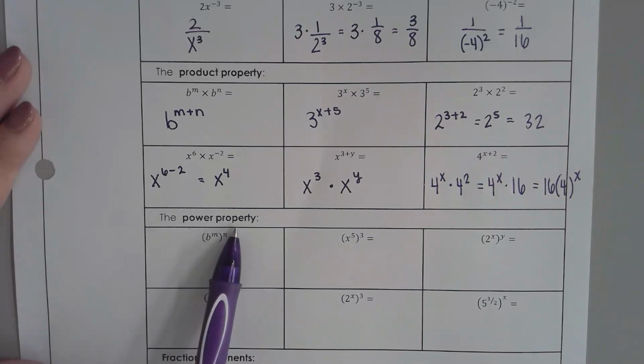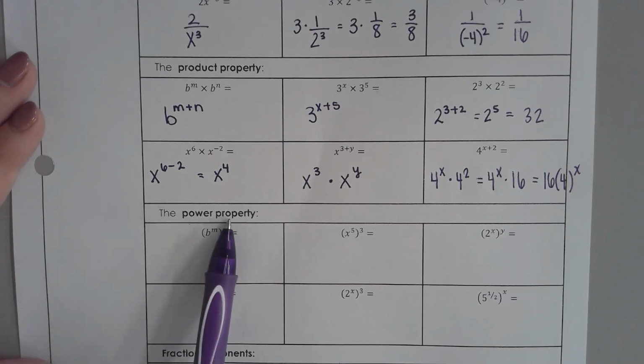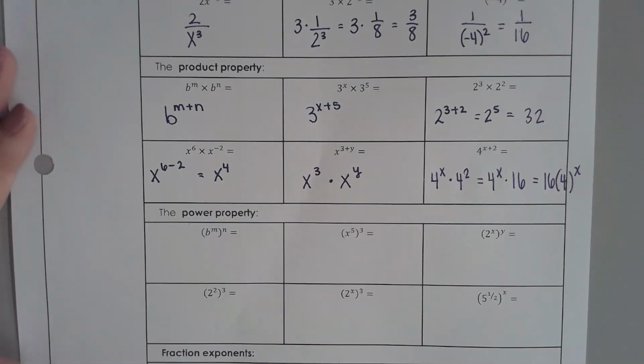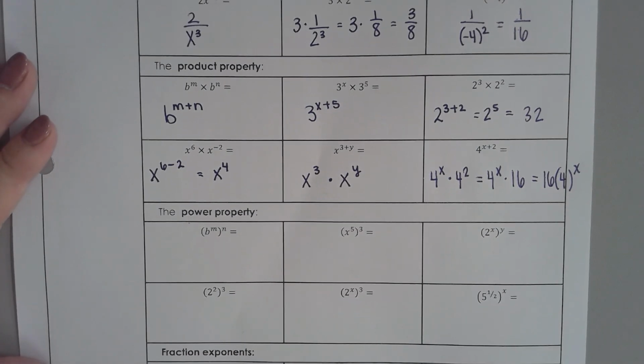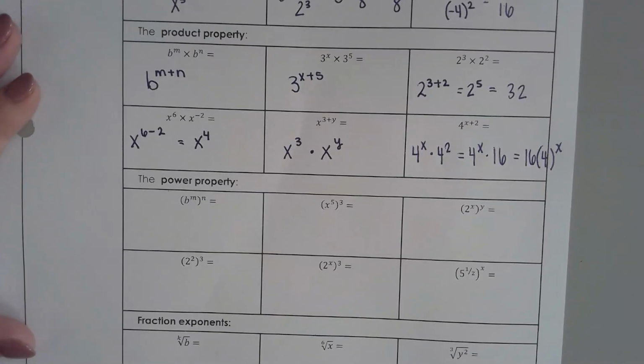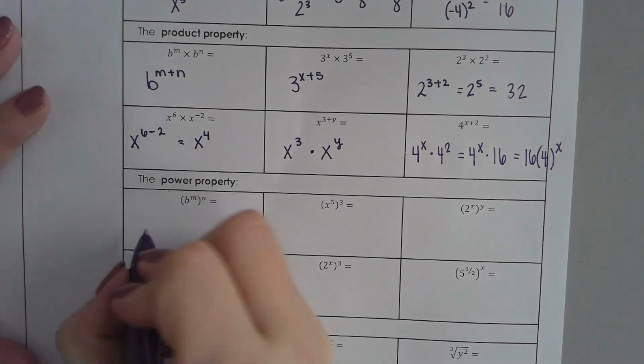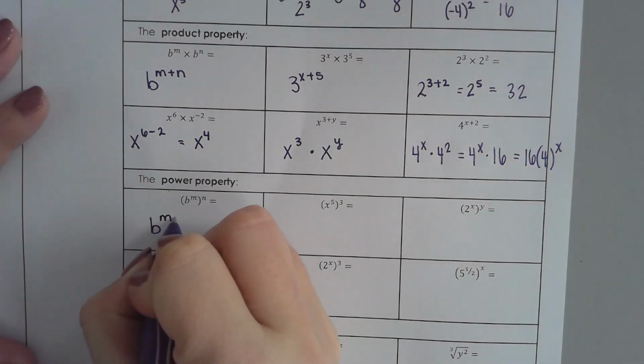The power property, if you have like an exponent to an exponent, what do I do with the exponents? Multiply them. So this is really b to the m times n.